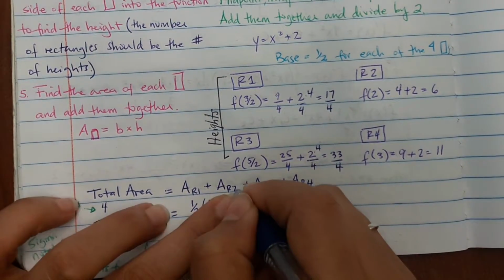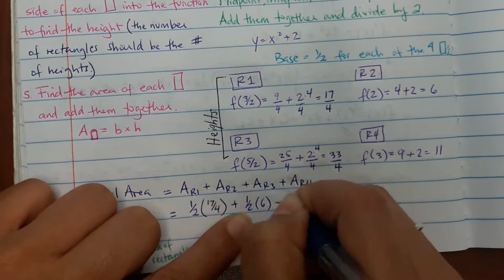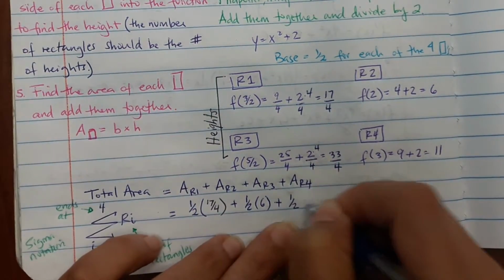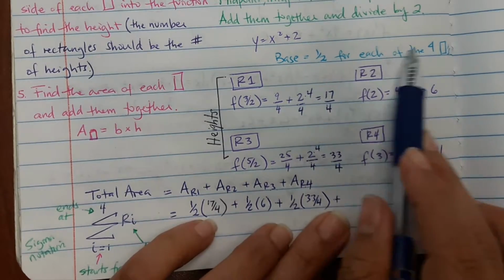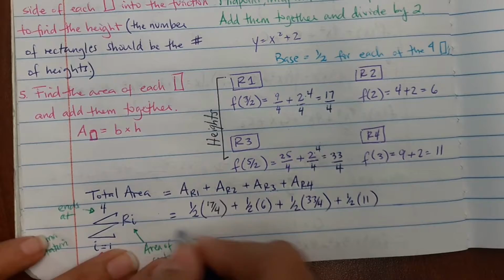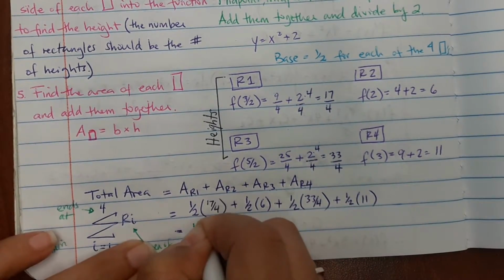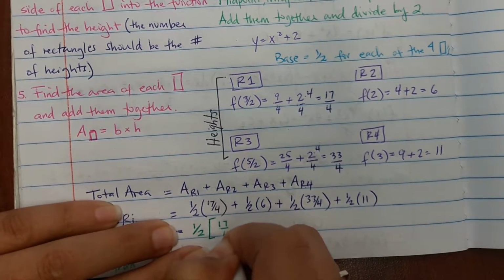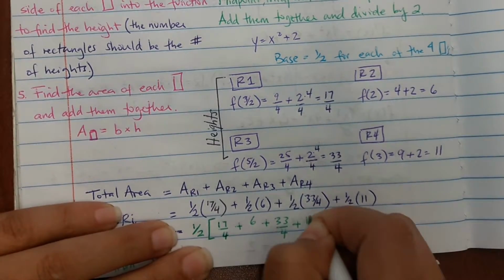Plus base times height for the second rectangle, which is going to be a half again, and the height for the second rectangle is 6, plus the base is a half again. The height of the third rectangle is 33 over 4, plus the fourth one, which is a half, times the height of the fourth one, which is 11. Notice all of them have a half, so I can factor out a half because everything is multiplied by half, and that will leave me all of these heights added together. So 17 over 4 plus 6 plus 33 over 4 plus 11.